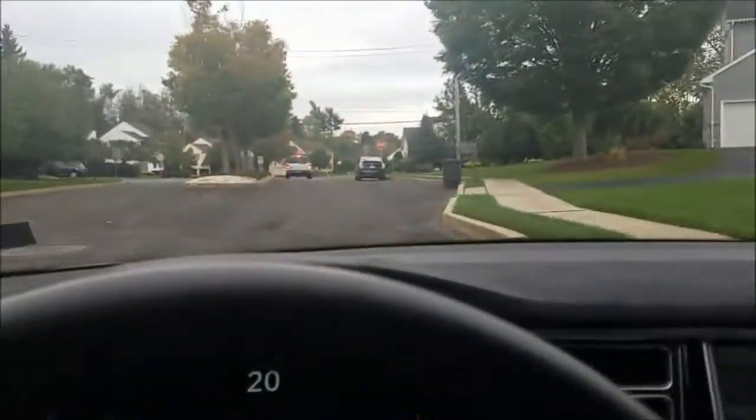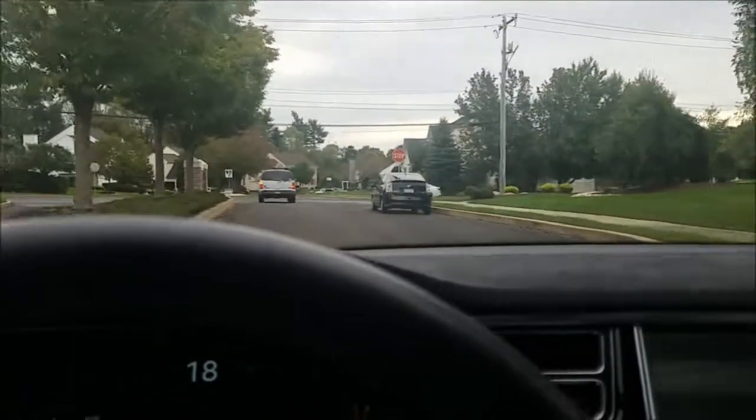So it's used in concert with autopilot. But I use adaptive cruise control probably as much or more than the autopilot because it's great on local roads also. So here we go. Okay, I'm leaving my development.